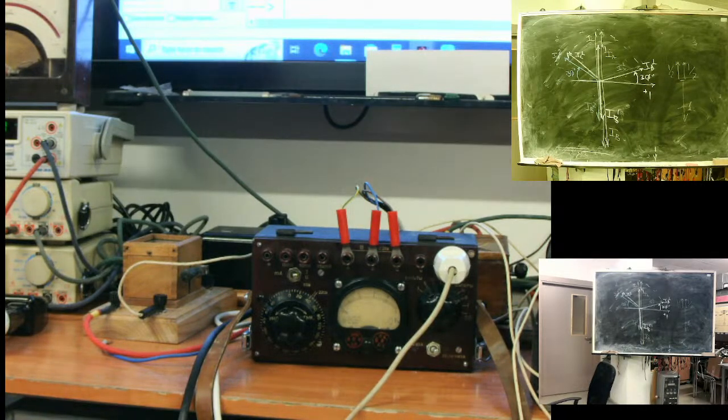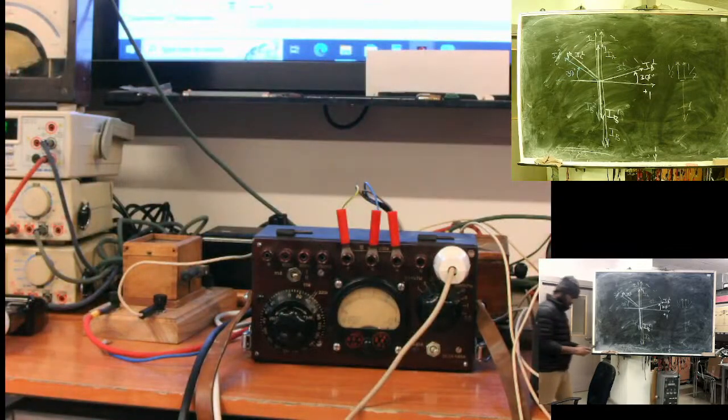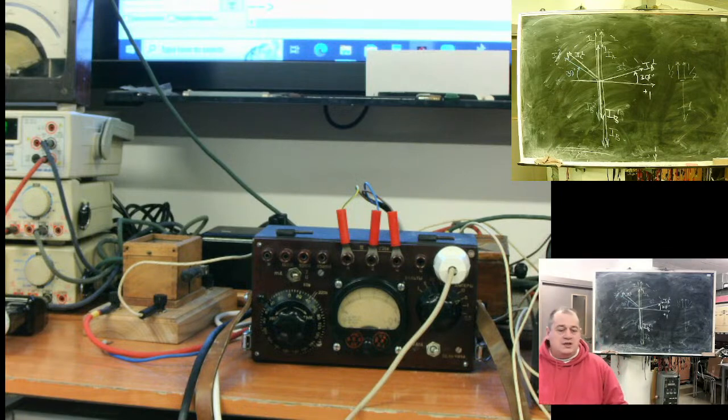Check later. What part of negative sequence our motor took? One second. It's 7 toward 8.